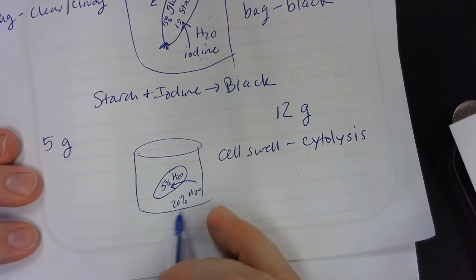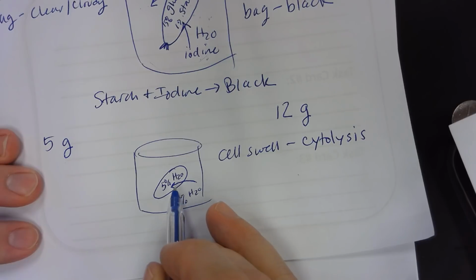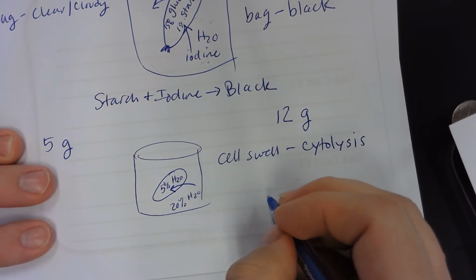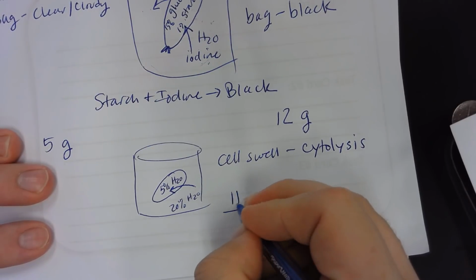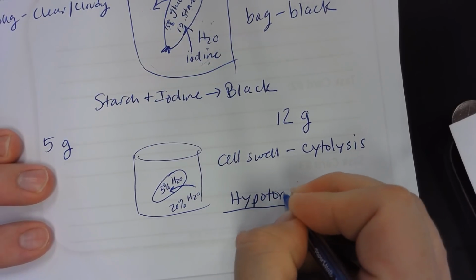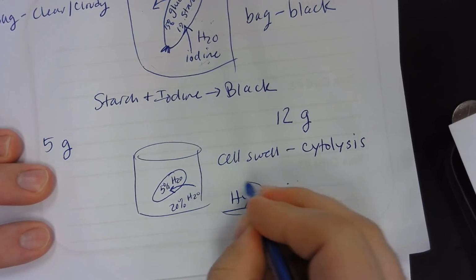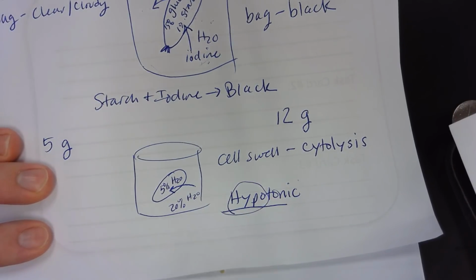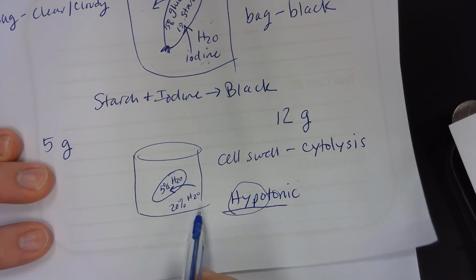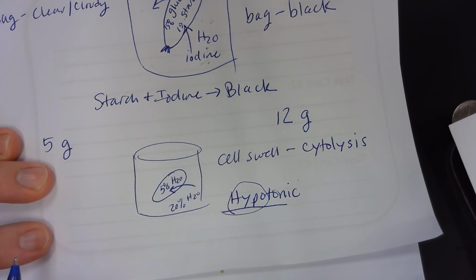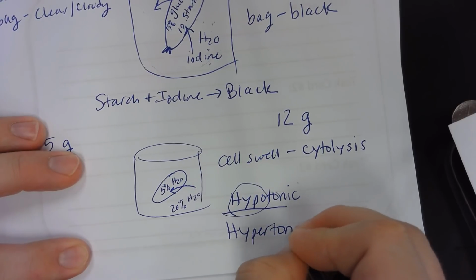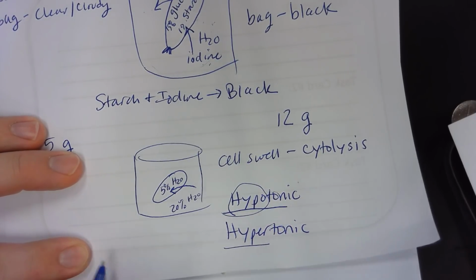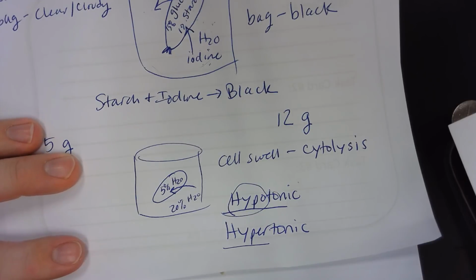This process where water is more concentrated on the outside than the inside is called what kind of solution? That's right, it is called hypotonic. Remember the word hippo: hippos are big and fat and take in water. Water is moving into the cell. The opposite of hypotonic, of course, is hypertonic, where the water would have been moving out of the cell, but we don't have that situation.